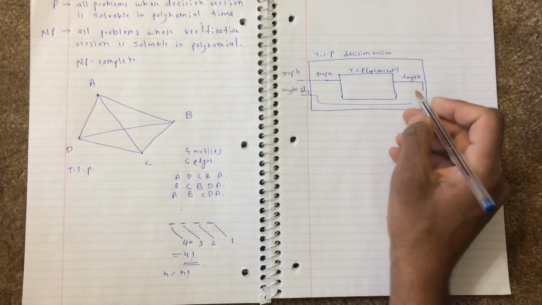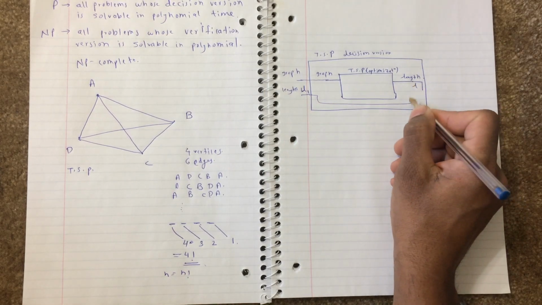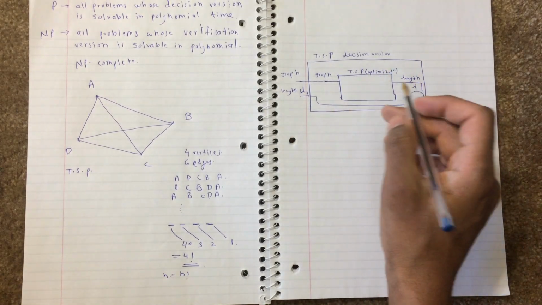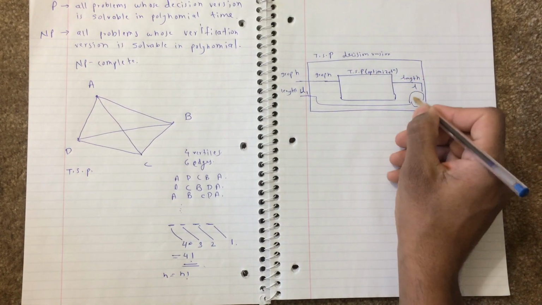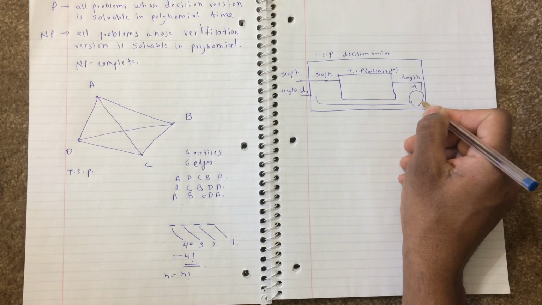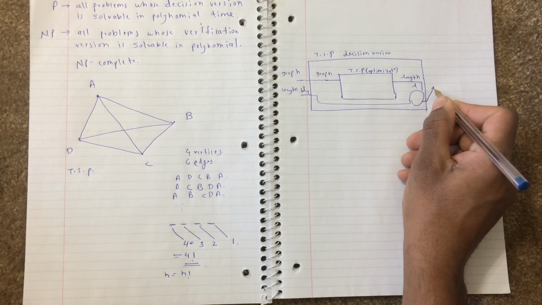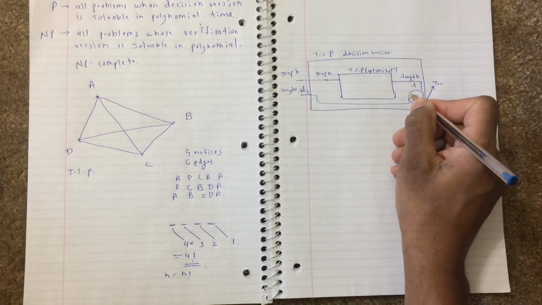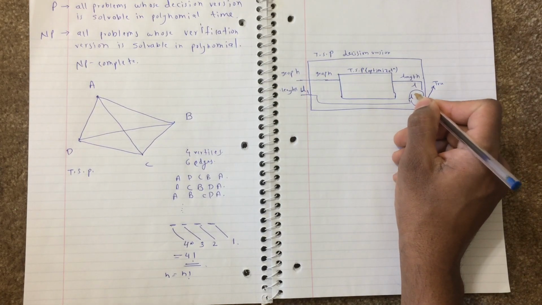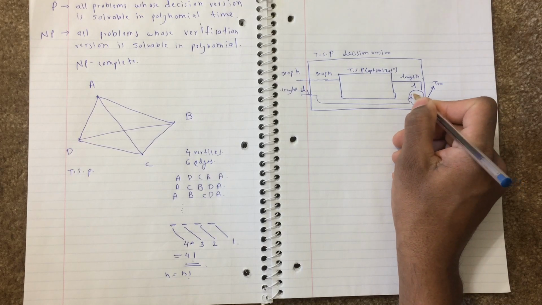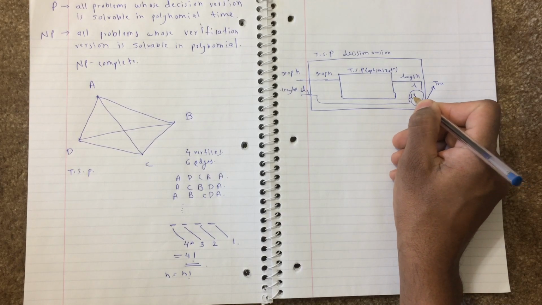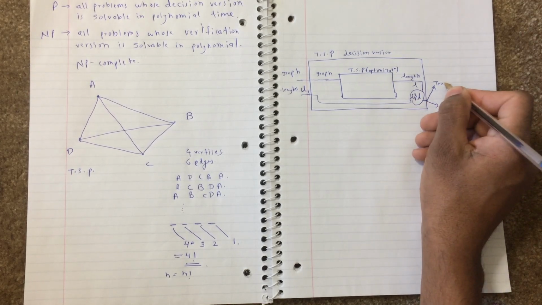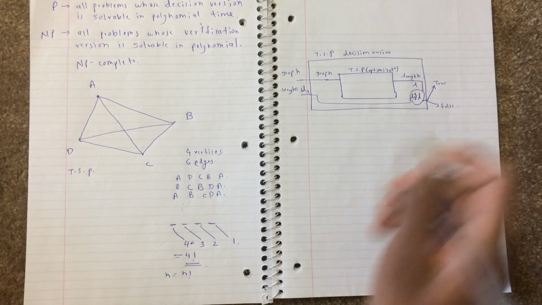So what it does is it compares the length given with the length of the shortest path found through this inside TSP optimization version, and gives us either yes or no, or true or false, on whether the given length L1 is greater than the length of the shortest path or not. So we have true or false from it.